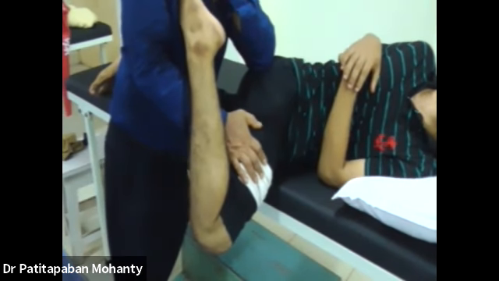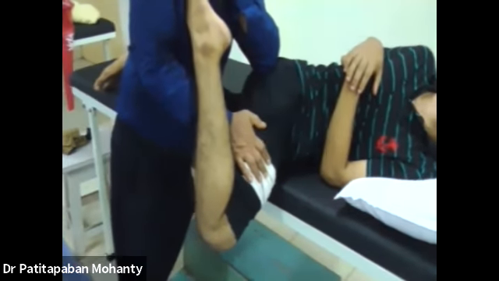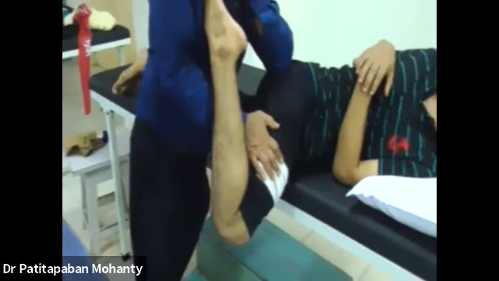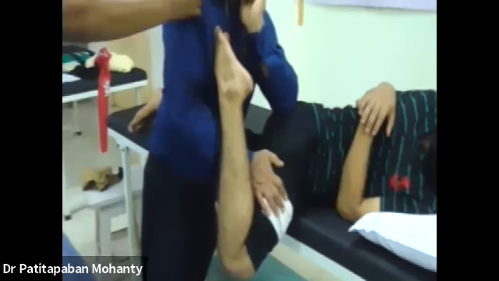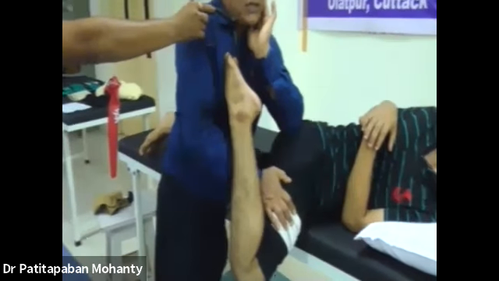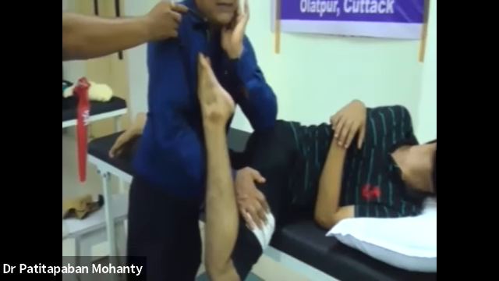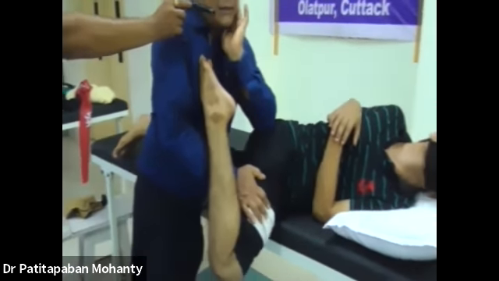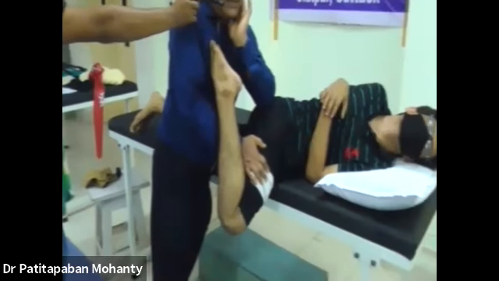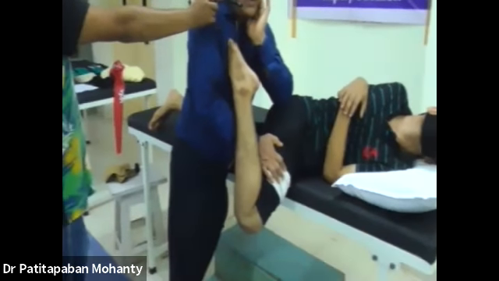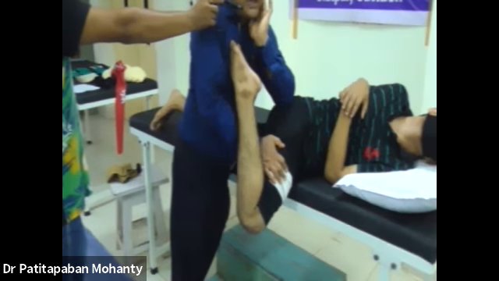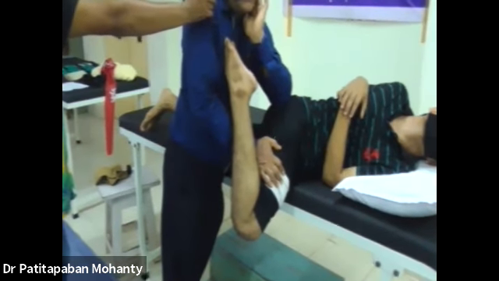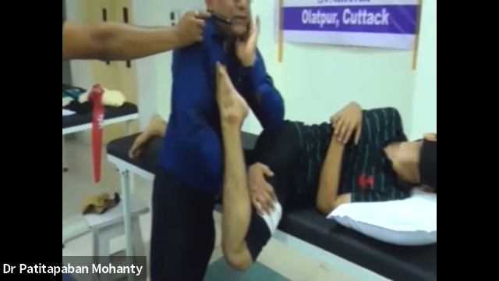You apply the MET technique. Ask the subject to press your hand with his foot with about 20 to 30% of the maximum voluntary contraction. Hold it for 5 to 10 seconds. Relax. As you relax, you move it a little more out for internal rotation. Rest for some time, and again repeat; 5 to 10 repetitions can be given.